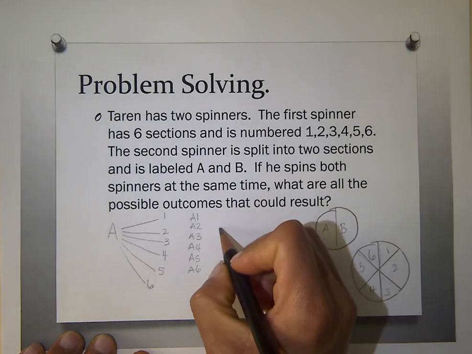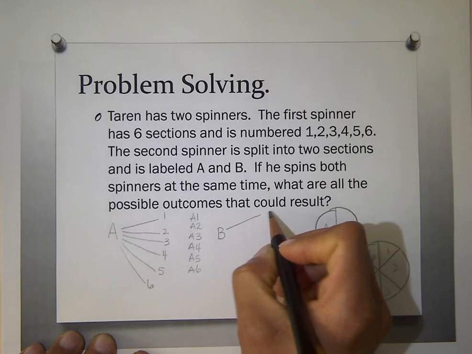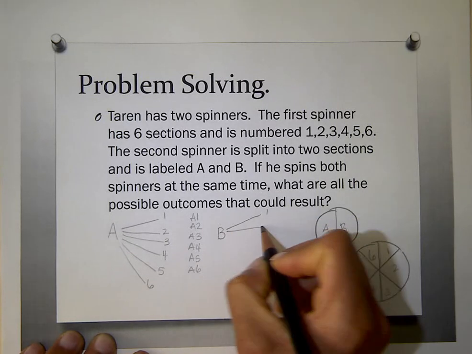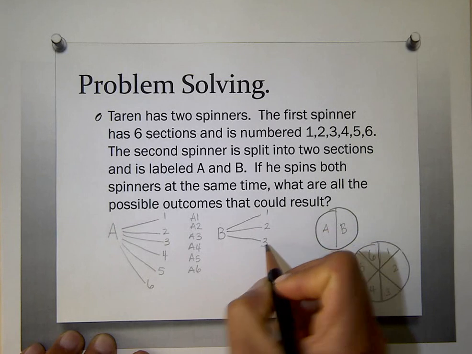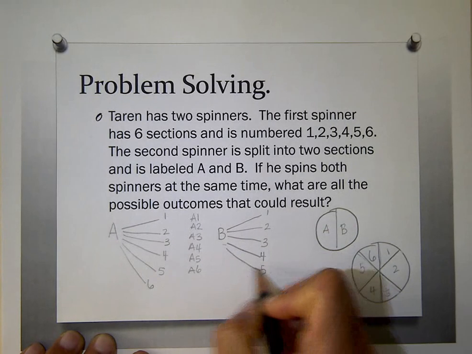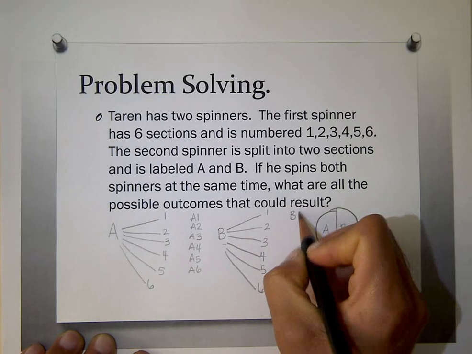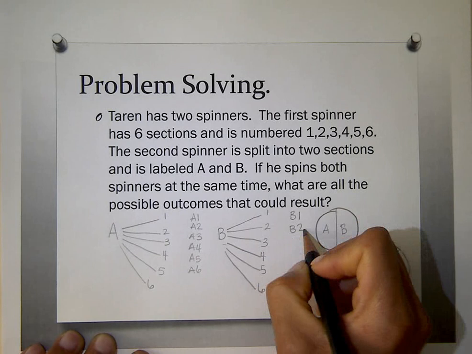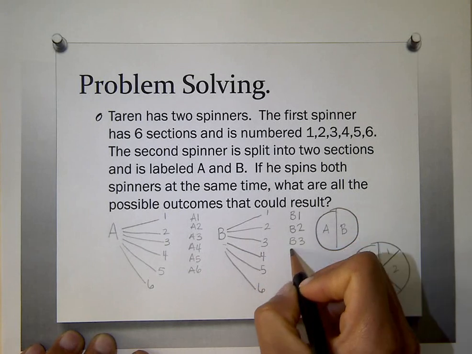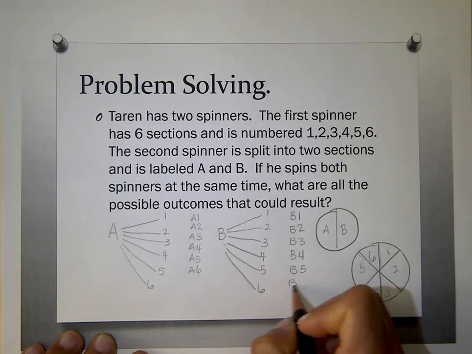It could land on B and then 1, B then 2, B then 3, B then 4, B 5, or B and 6. B1, B2, B3, B4, B5, or B6.